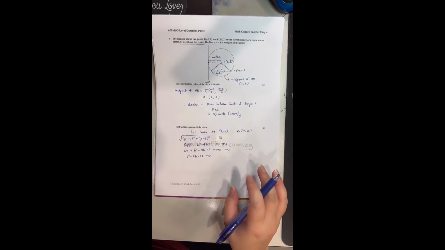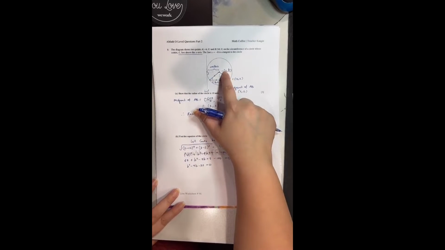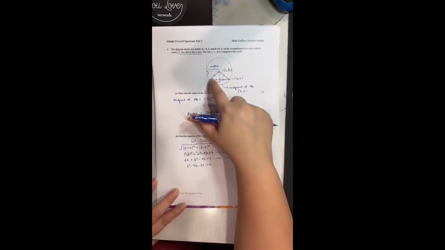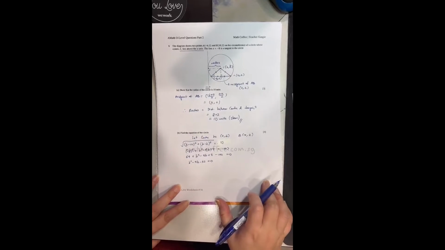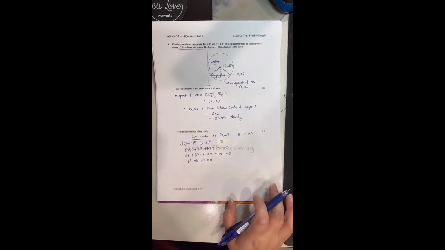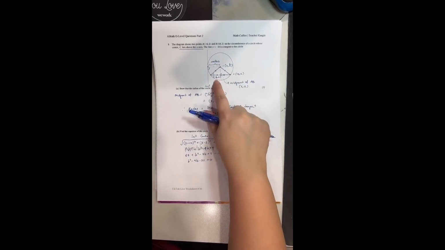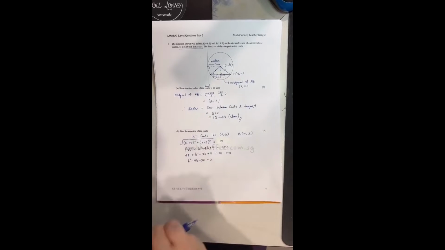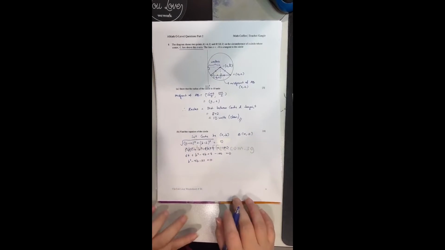Can I use the A coordinate? Yes, you can. You can use the A coordinate and C to form the length equal to 10 also, because both sides are also 10. I choose to take the 10, 2 because I try not to work with negatives if I have the option. Every time we work with negatives, there's a very high chance we make mistakes.